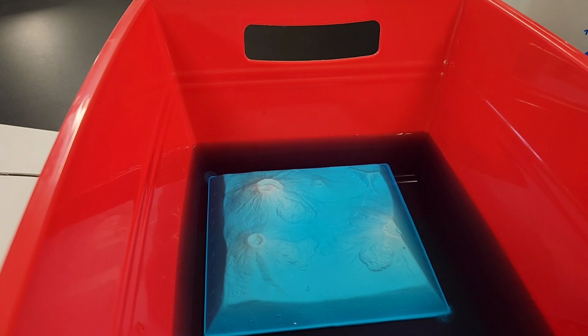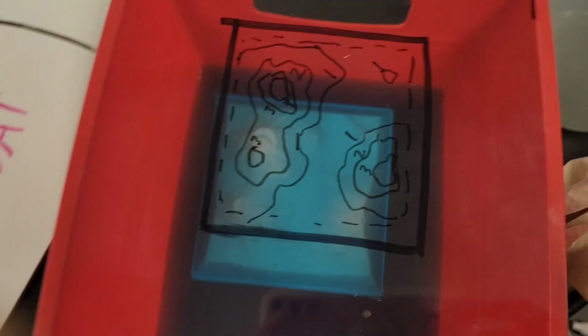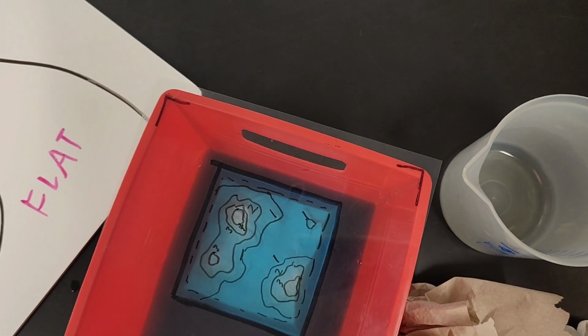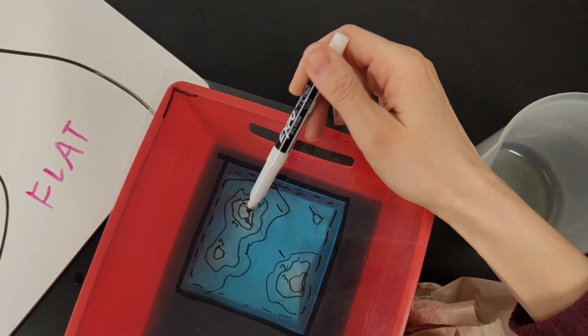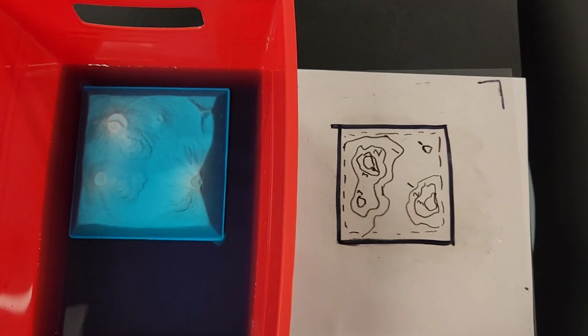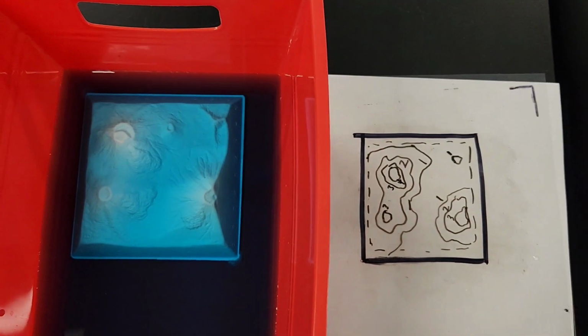So we're going to call this done, because each line should represent 150 milliliters. And because we can't pour 150 milliliters to create a new line, the elevation of the tippy top of this peak is somewhere between the 4th and the 5th line. Let's take a look. All right, so this is now our topographic map, and this was the landform.